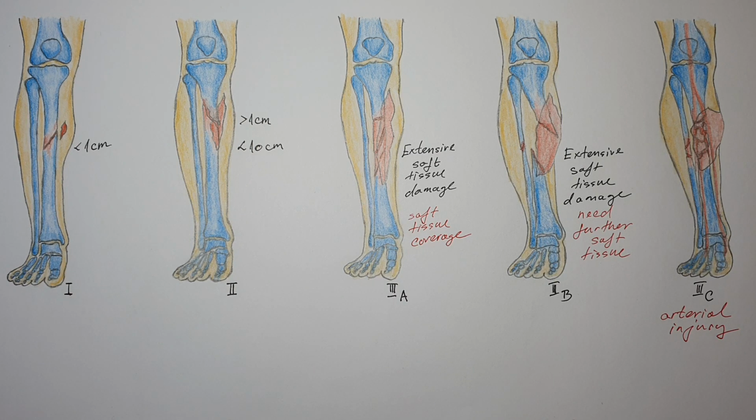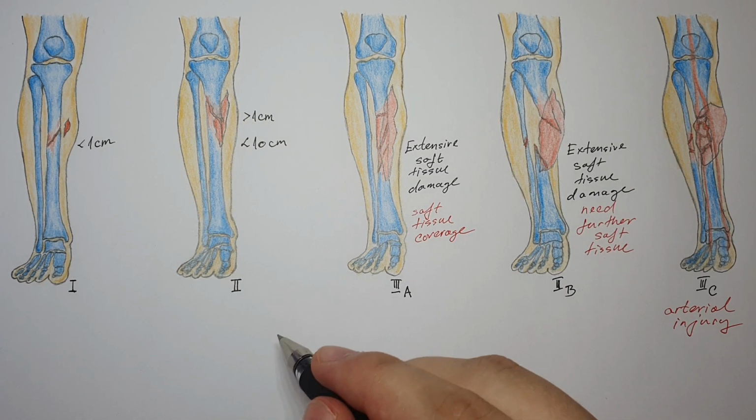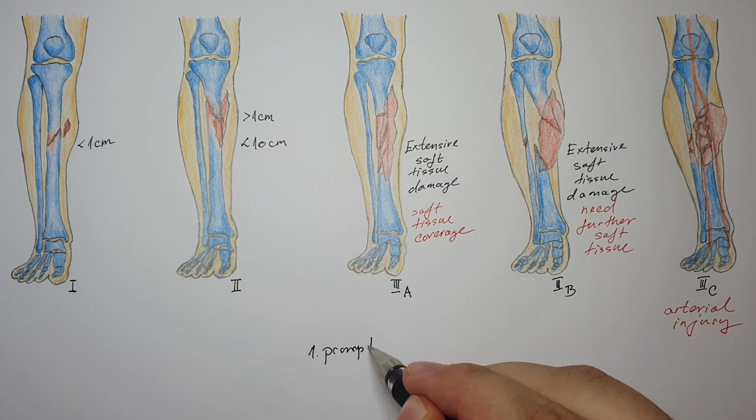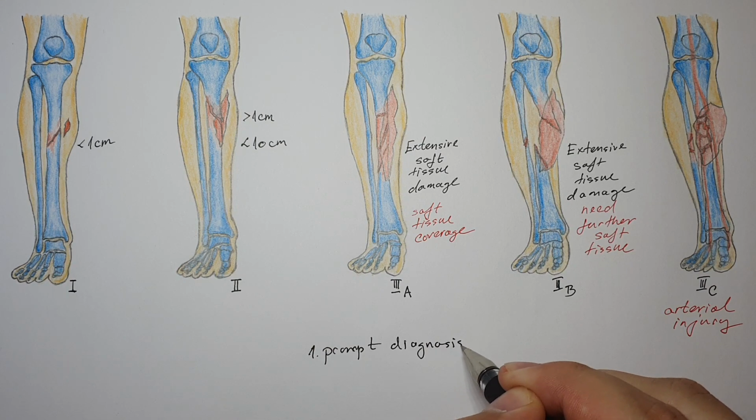The classification offers us, so if we take now a look, what are the principles of management of these open fractures? So the first important principle, that is the same for all of these stages, is a prompt diagnosis.